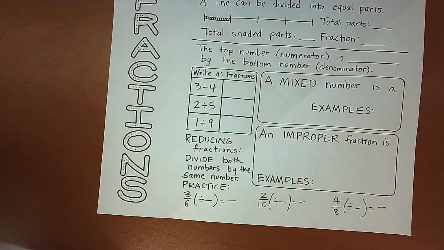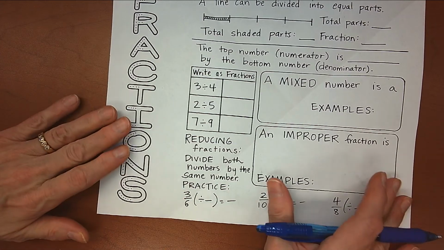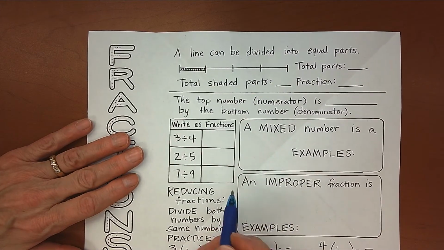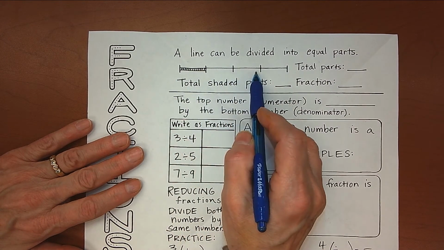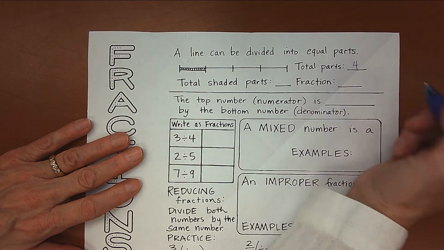Then if we open this up, we have some more pictures to help us see and remember what fractions are. So we've got our line, and we're dividing it into equal parts. You can see that this line's been divided into 4 equal parts. So the total parts are 4.